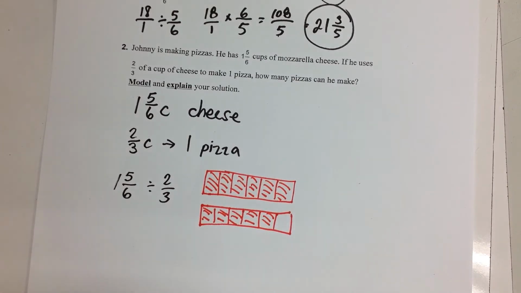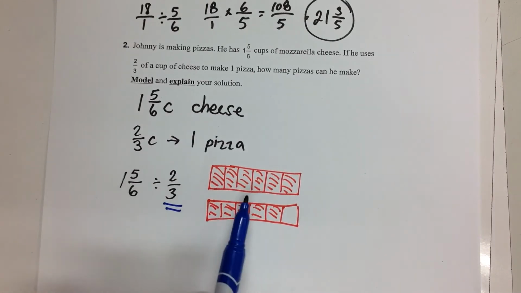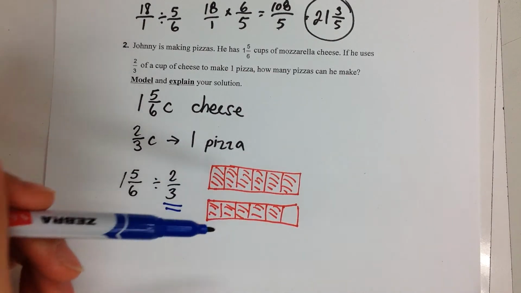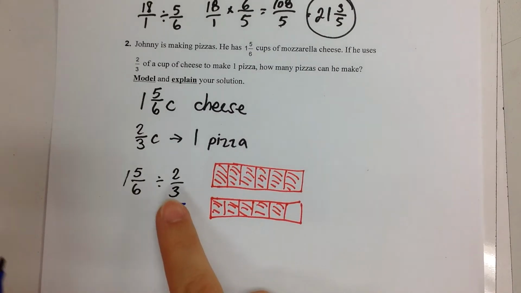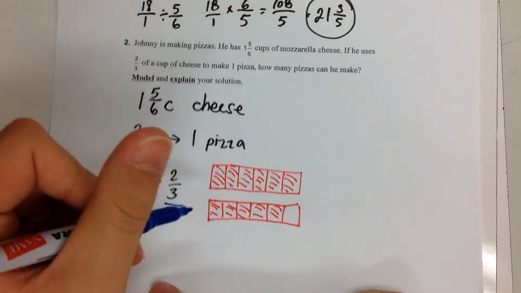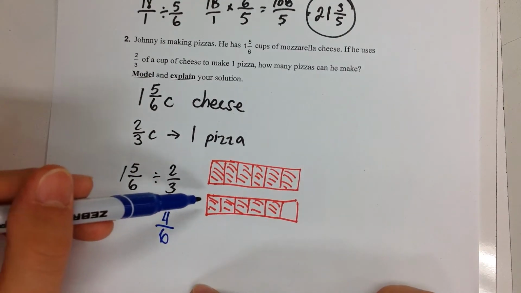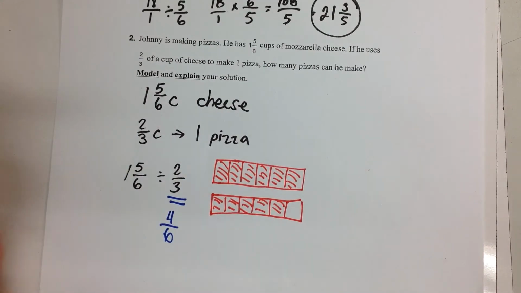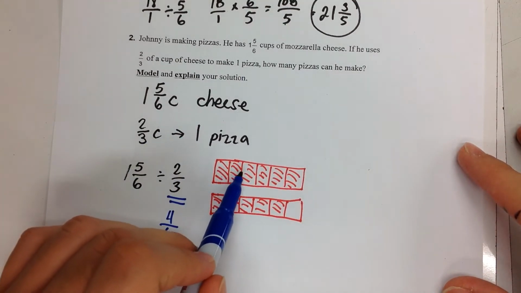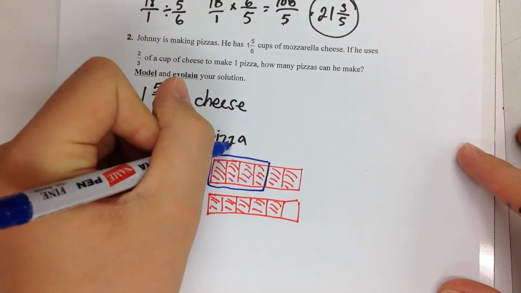Now I want to make groups of 2/3. So I'm asking myself, how many times does 2/3 fit into this? Now my model is showing sixths. To make it easier for me to show this, I need to turn this 2/3 into sixths. So 2/3 is the same thing as 4/6. So what I'm looking for now is, can I make groups of 4/6 in this model? So I'm going to go ahead and start circling groups of 4/6. There's 1, 2, 3, 4. There's one group of 4/6, which means I can make one pizza.